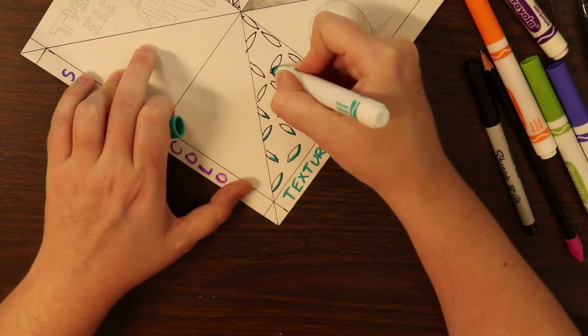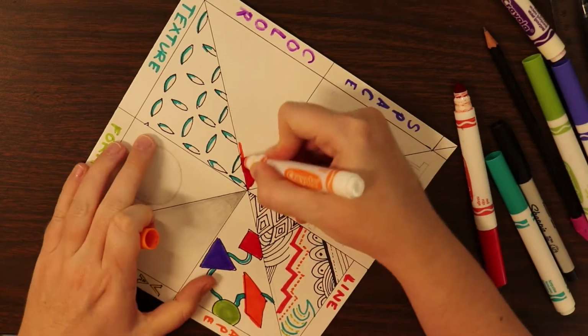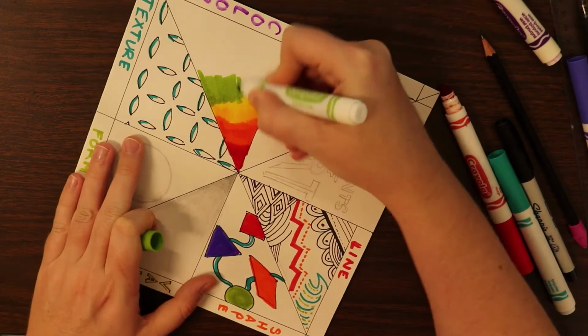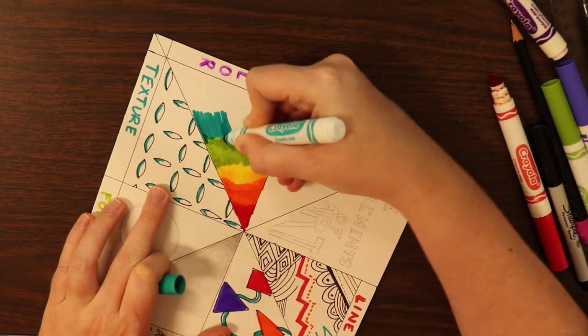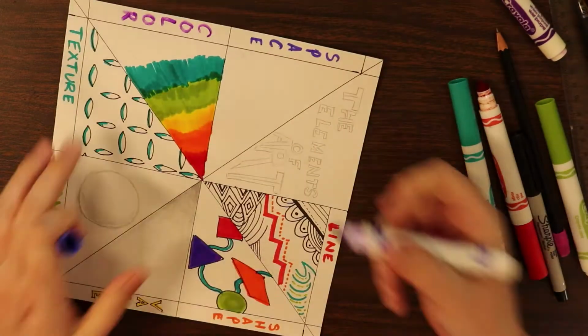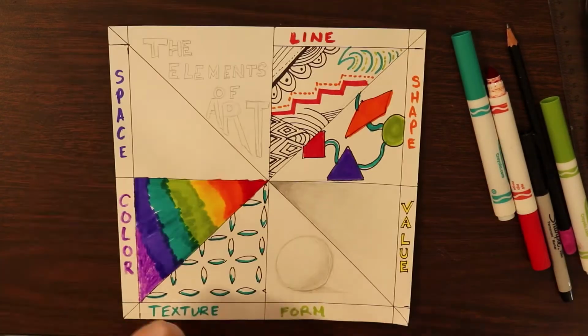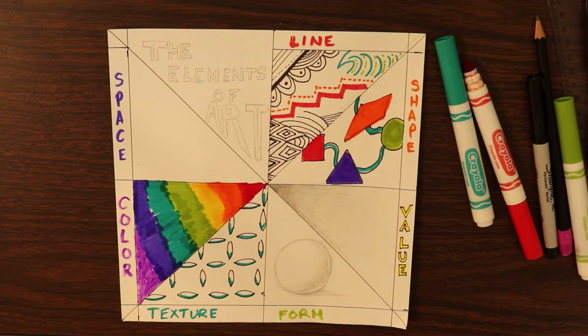For color here, I simply decided to do a rainbow gradation, but you can feel free to show color in any other way that you prefer. You can do any kind of colored object and show it to be bright, vivid, and beautiful, and that will be perfectly fine. And lastly, space.